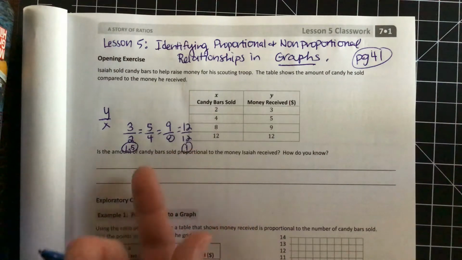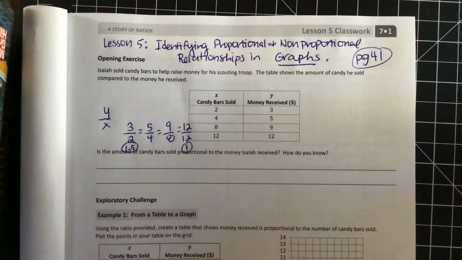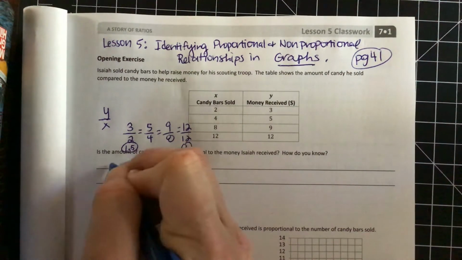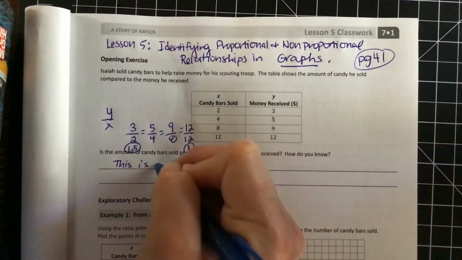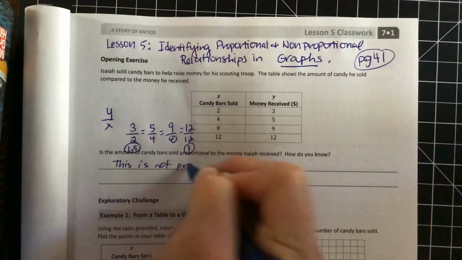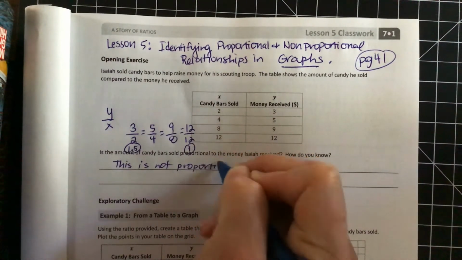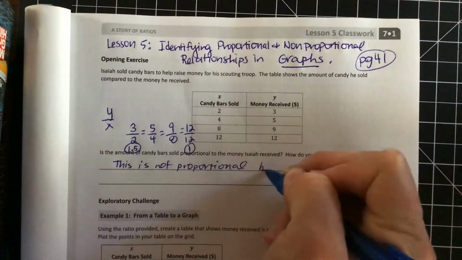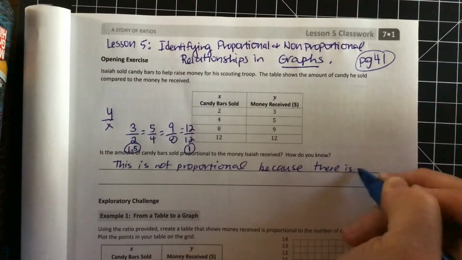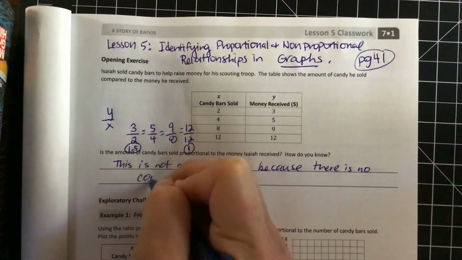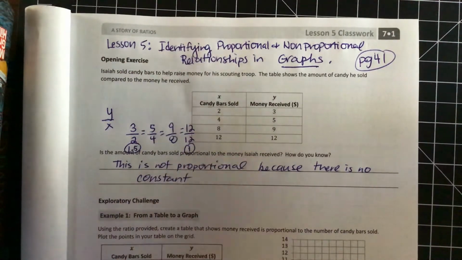It doesn't even matter what these are. They're not going to work anyway. So you say this is not proportional because there's not a constant. So therefore a proportion doesn't exist.